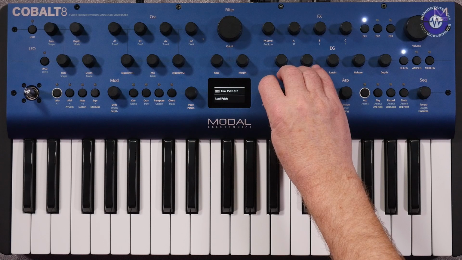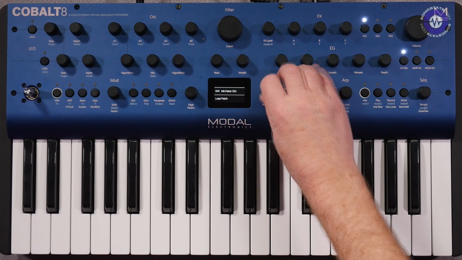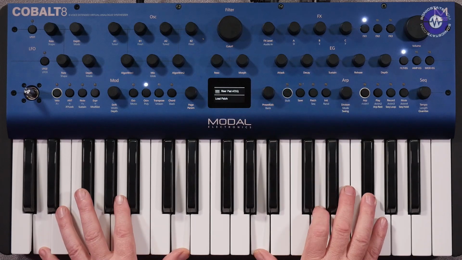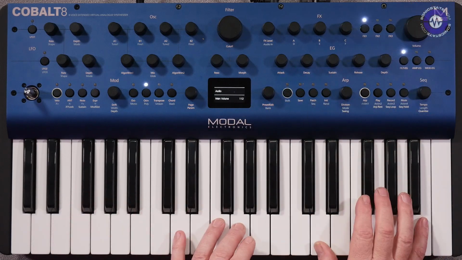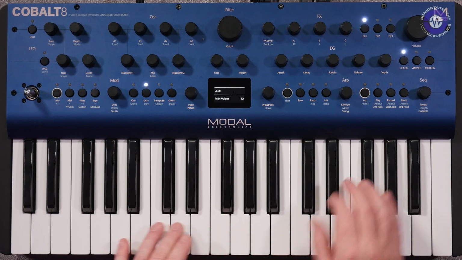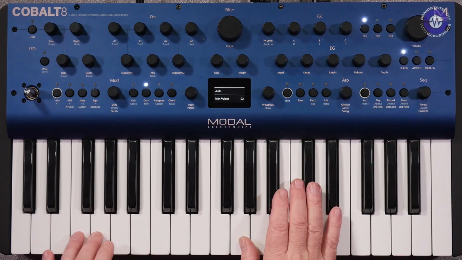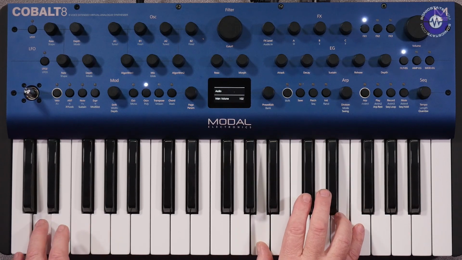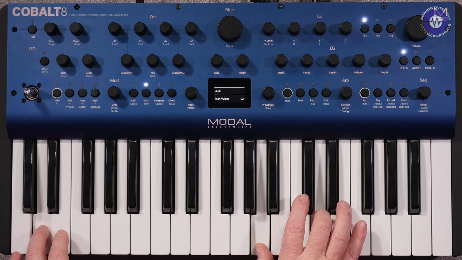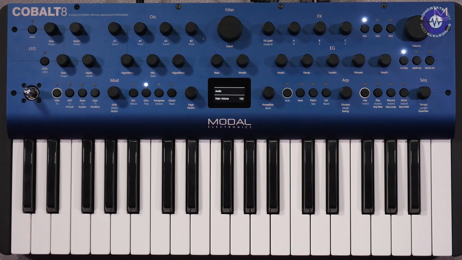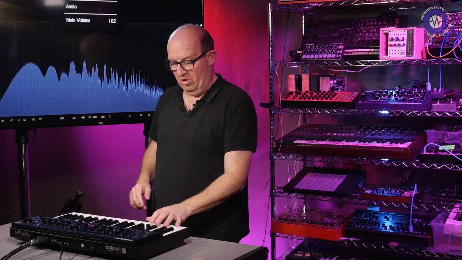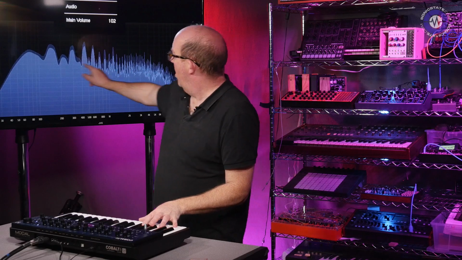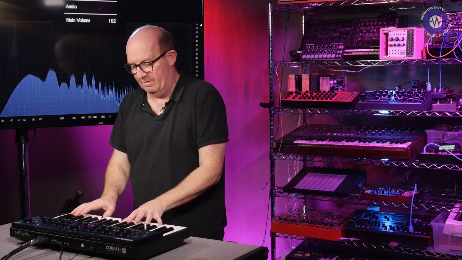Sort of 80s wide pad. If we go back to the beginning, this is patch naught. You can see there a nice lot of frequency going on in that sound.